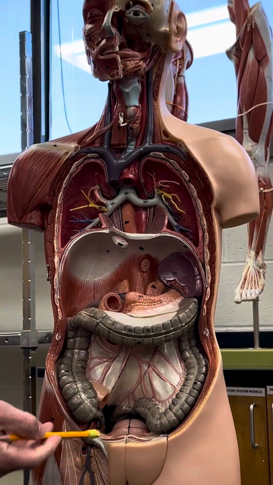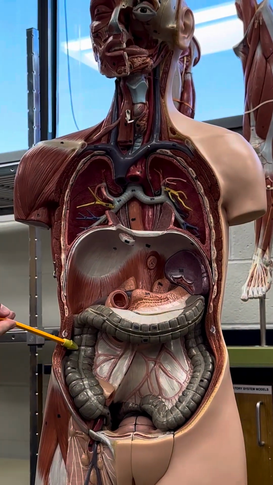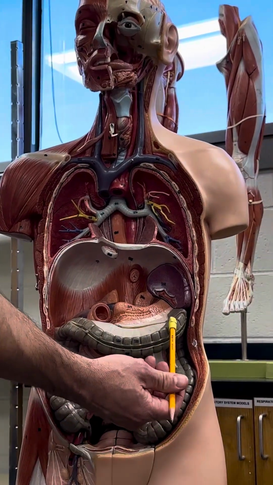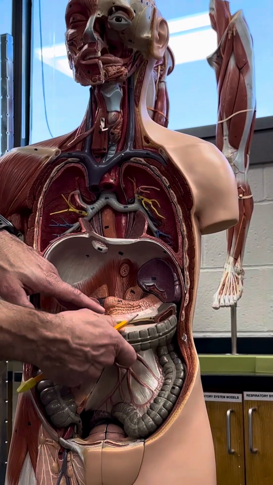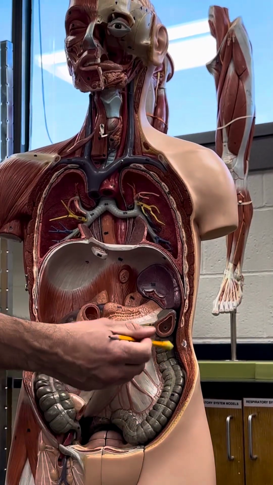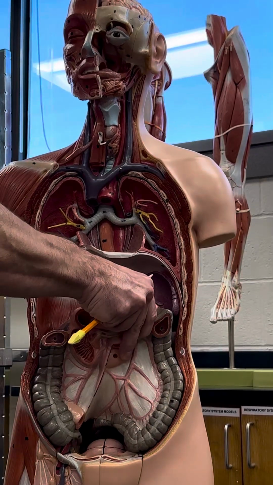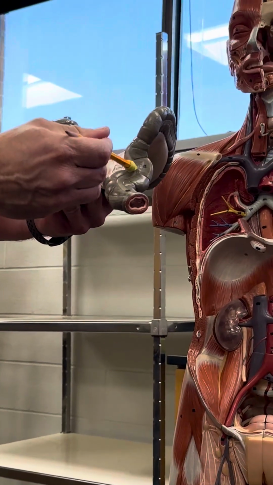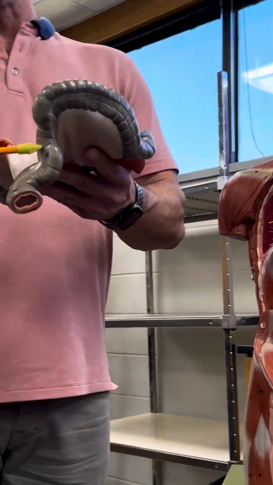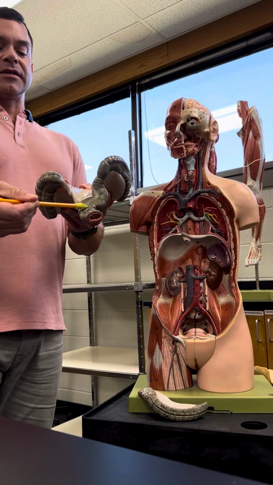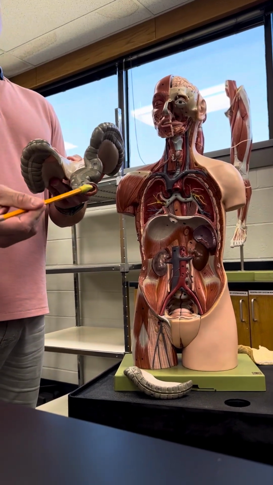Okay. So I have the cecum, up the ascending colon, across the transverse colon, down the descending colon, into this jig jog right here. That's the sigmoid colon, rectum, and the very tail end, the anus.